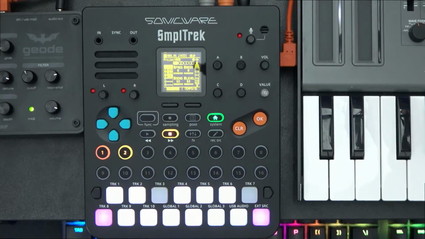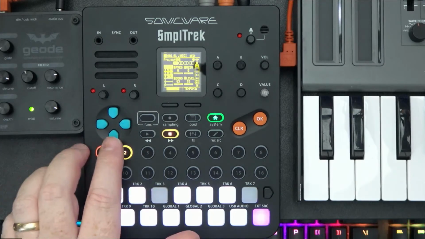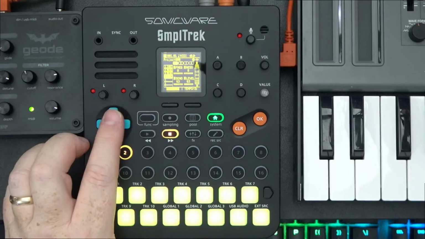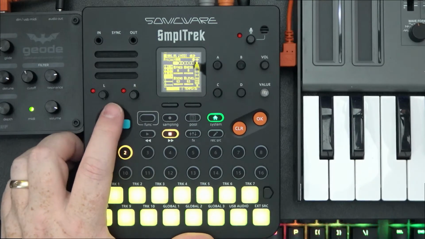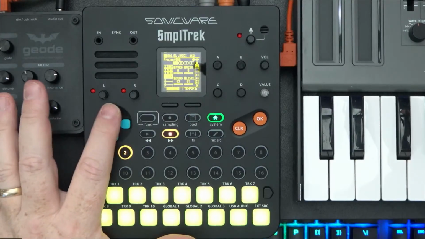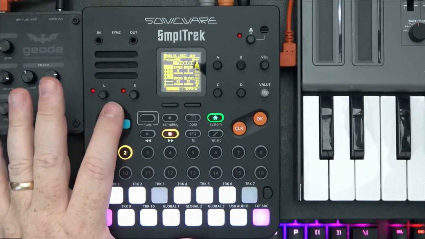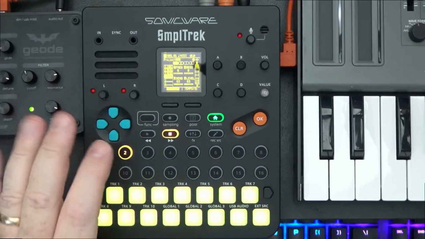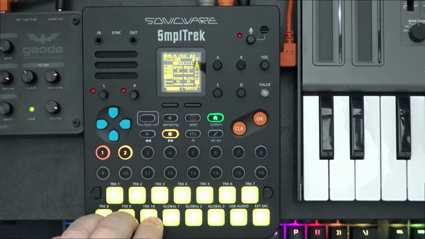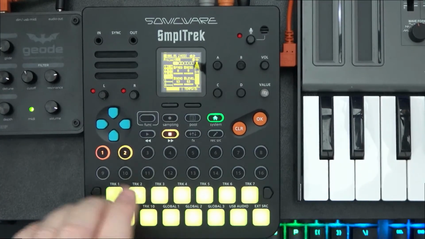Okay. Now, in this performance mode, I can actually change between each of these tracks. And if I do, I have direct access to the instruments.